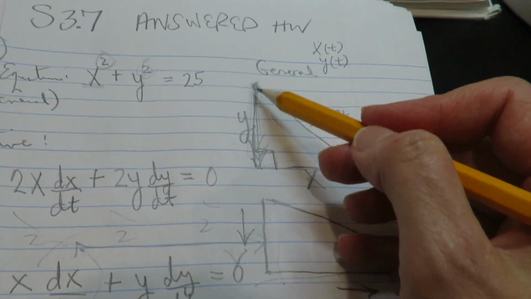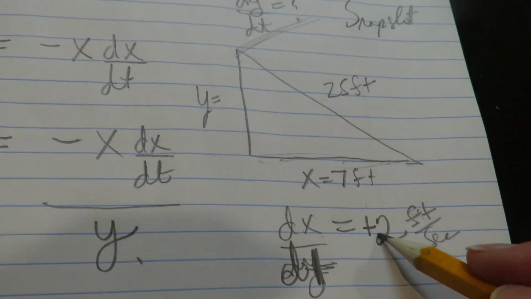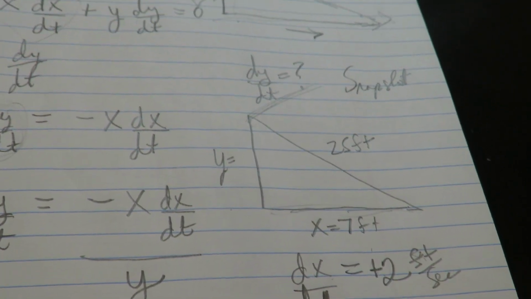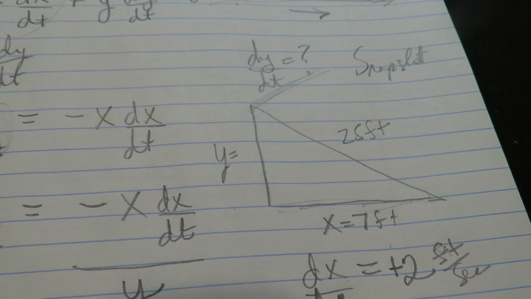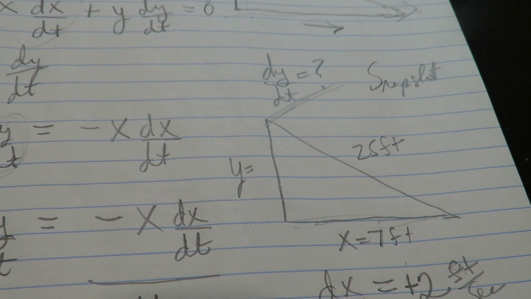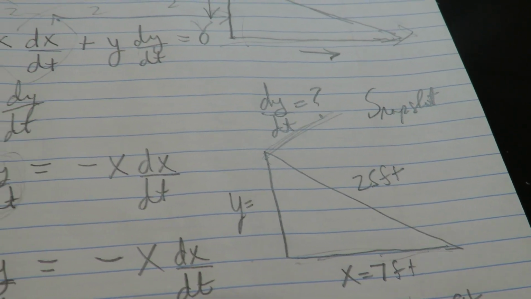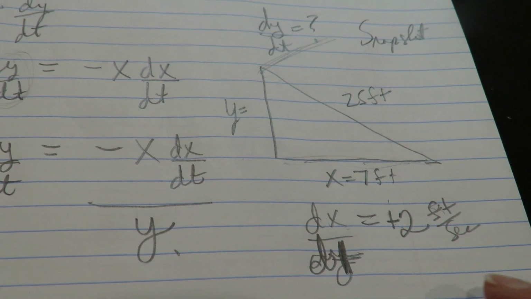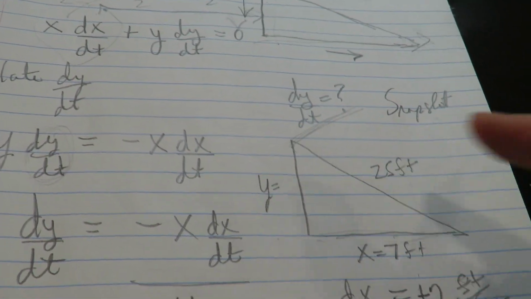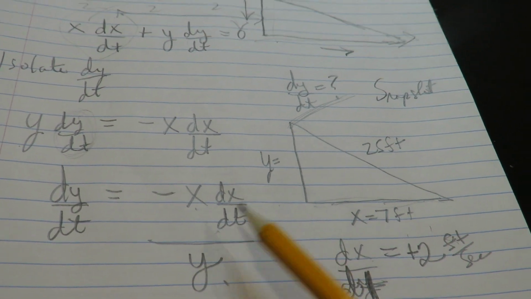If for some reason the ladder was being pulled up and this was coming in this way, x would be getting smaller and then this would be negative. So the positive or negative depends on whether that particular part or factor is increasing or decreasing in magnitude with time. Are you taking away from that substance, or are you adding to that substance? That's the concept of what you're trying to figure out. All right, gang, so really the only thing I don't know now, I know x, I know dx/dt.